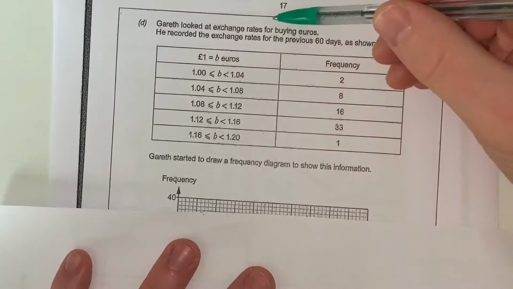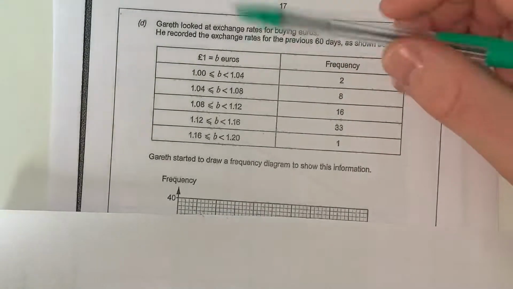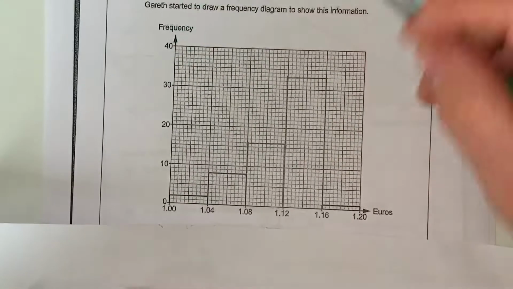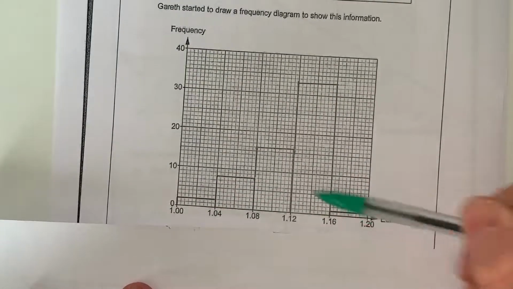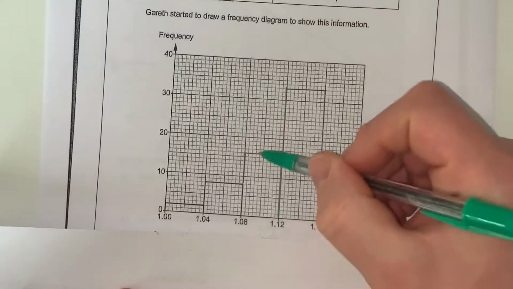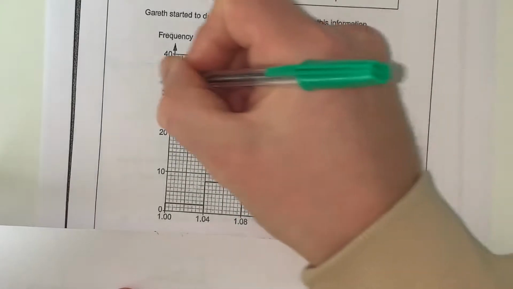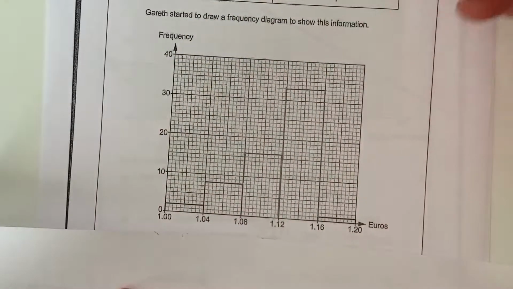Okay, quite a nice one here. It says Gareth looked at the exchange rates of buying euros. Okay, so here they are, and it asks you just to complete the graph. Well, it already gives you these two and this one, so as you can see, it's quite nice to plot then. So all you have to do is carry that on, make sure this definitely is in line with the numbers which correlate at the top.